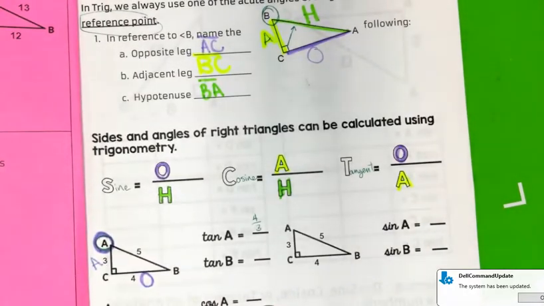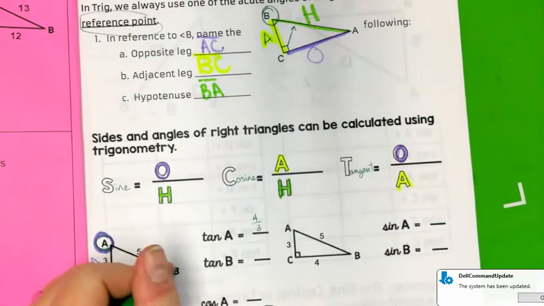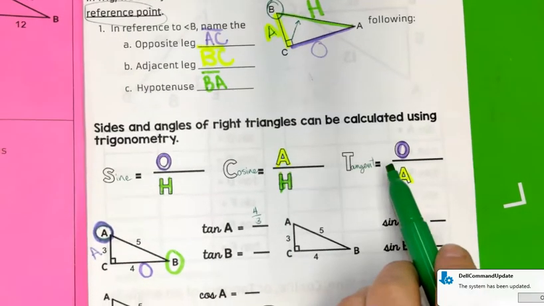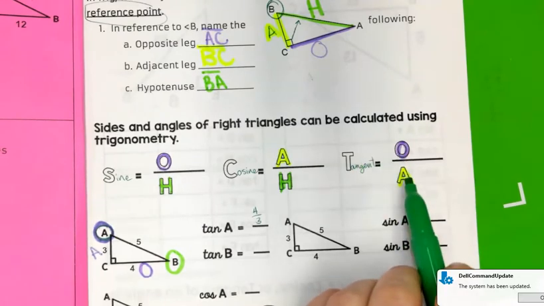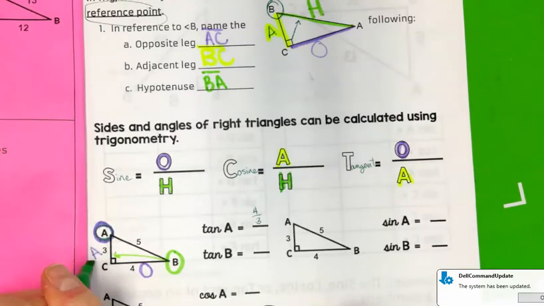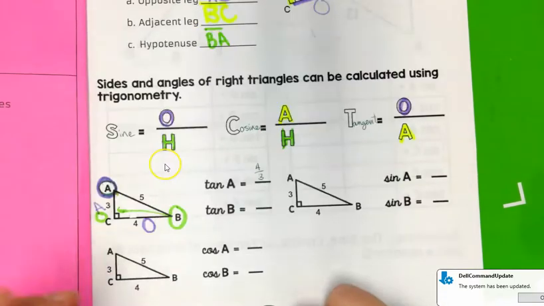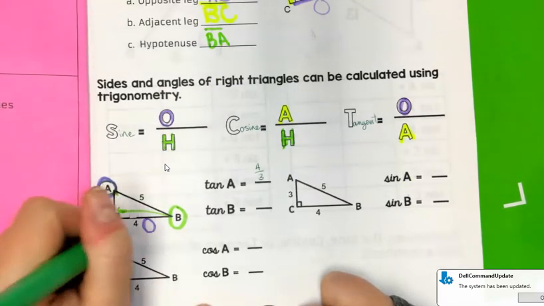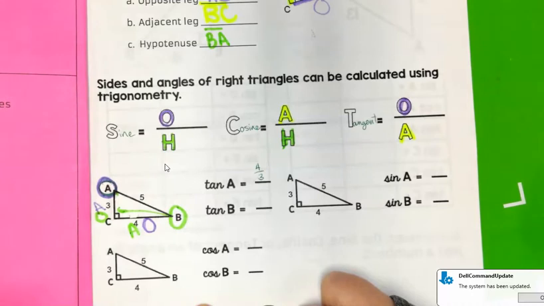Okay, that was confusing. I'm going to do it again. But now I'm going to do tangent of B. So I'm not going to use the hypotenuse at all, because tangent does not use the hypotenuse. So if I have opposite over adjacent, I want to look on the other side of the triangle, and right next to B, so touching B and not the hypotenuse, is going to be the adjacent side.